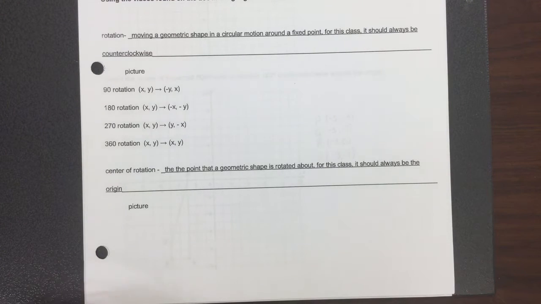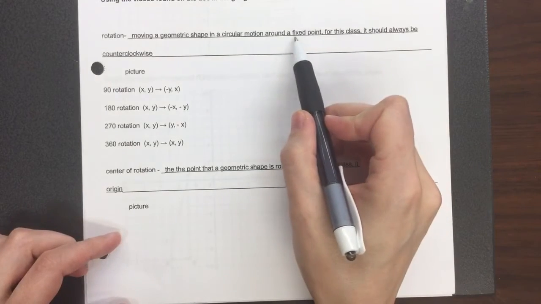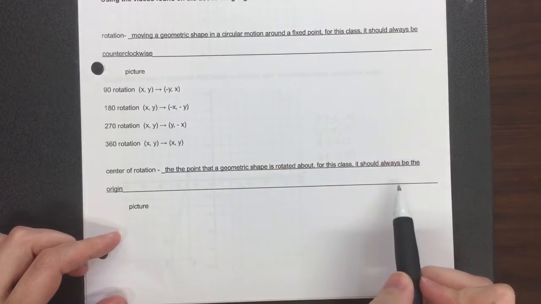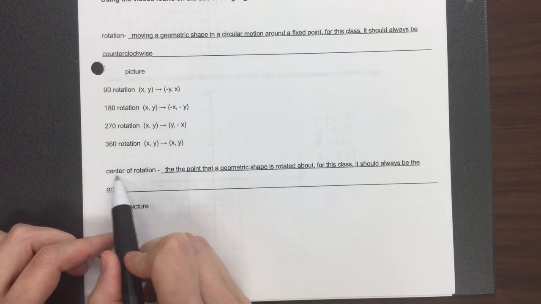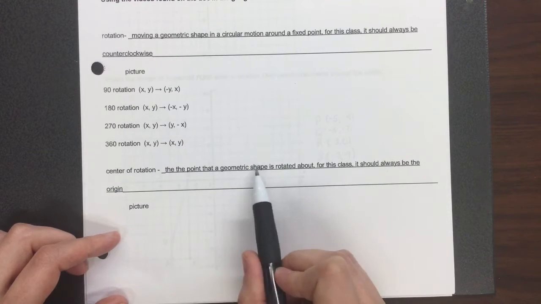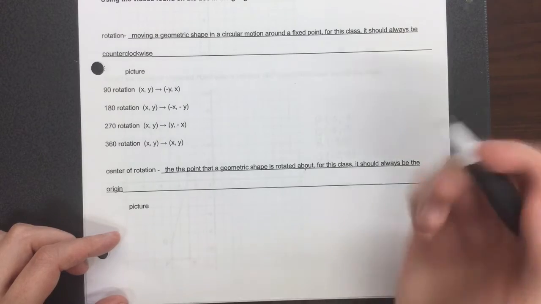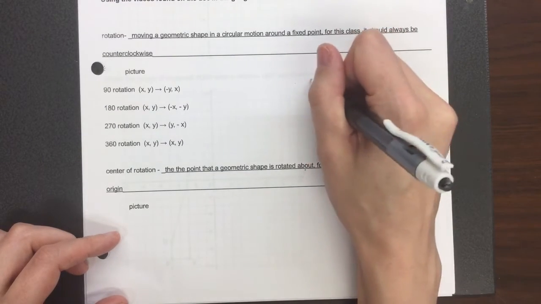When we're doing the rotations in this class, they're always going to be counterclockwise. The fixed point can be anywhere in the coordinate plane, but the fixed point we're going to use in this class is at the origin. That rotational point is called the center of rotation, and it's the point a geometric shape is rotated about. Again, for this class, it's always going to be about the origin.